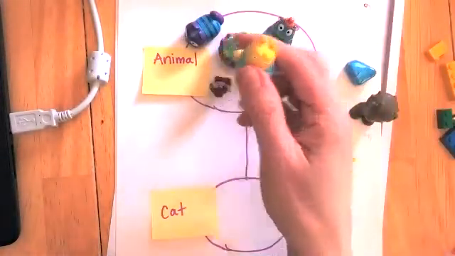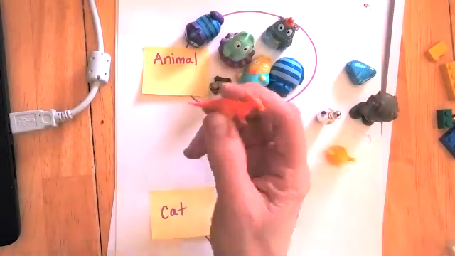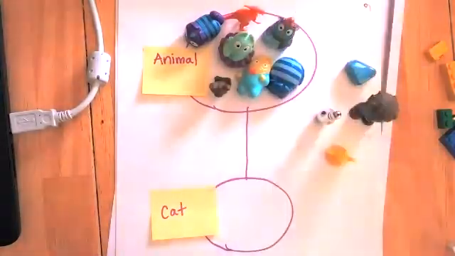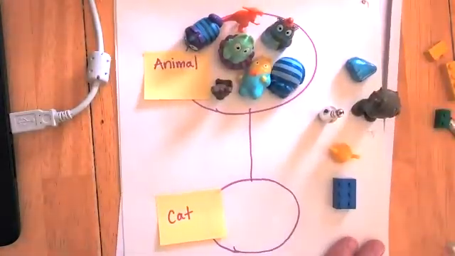And another cat here. And I also have this dinosaur. So I think he counts as an animal. And then I have Lego. Lego is not animals, so put that there.